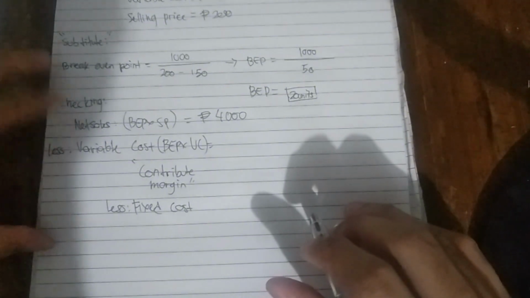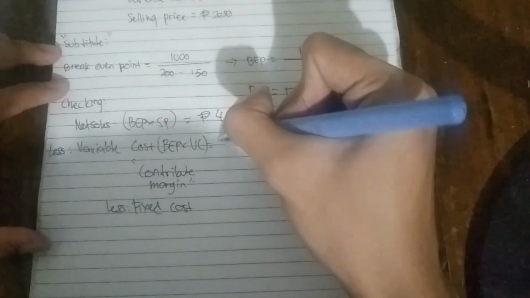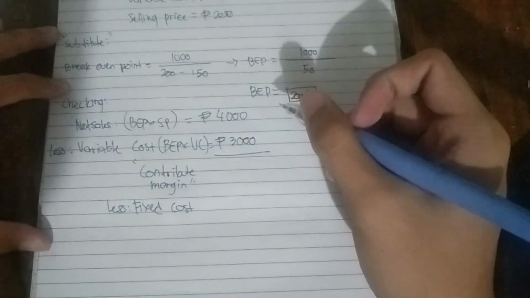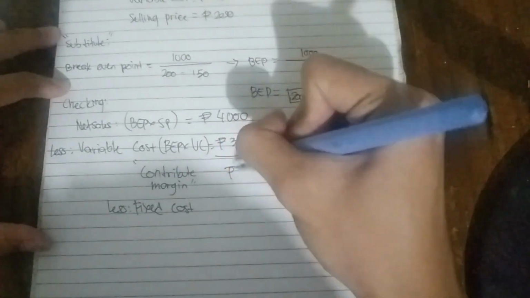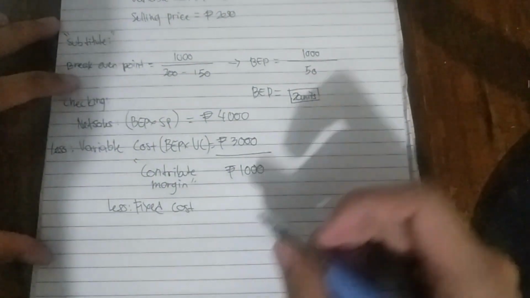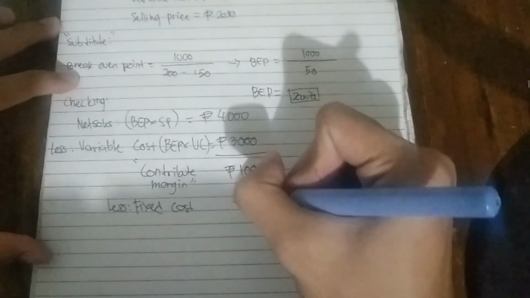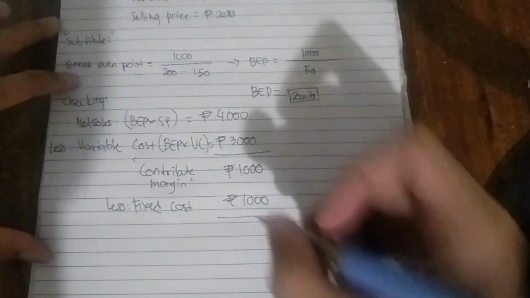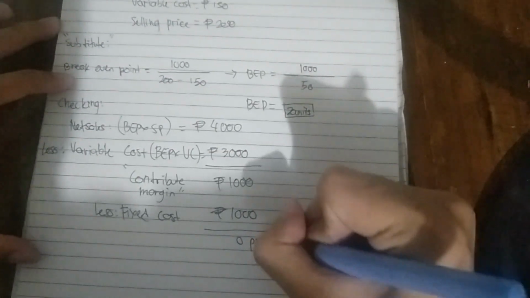We can now check. Net sales. BEP times SP, you'll get 4,000. And variable cost na BEP times VC, you'll get 3,000. Subtract 4,000 minus 3,000, you'll get 1,000. That's our contribution margin. And our fixed cost is also 1,000. 1,000 minus 1,000, you'll get 0. Zero profit or zero loss.